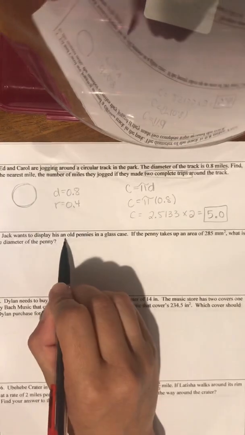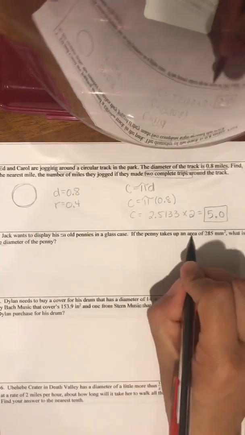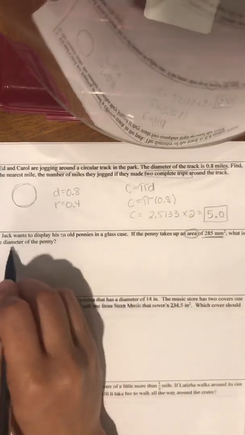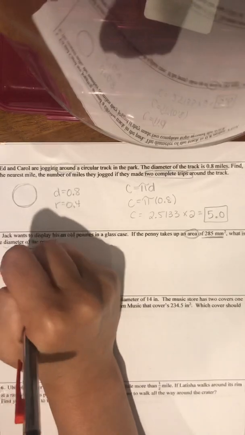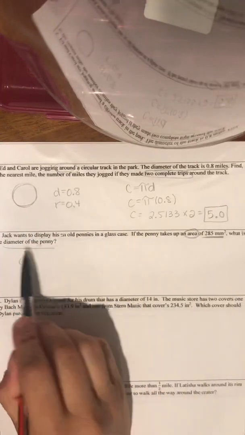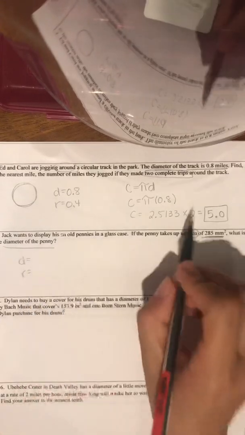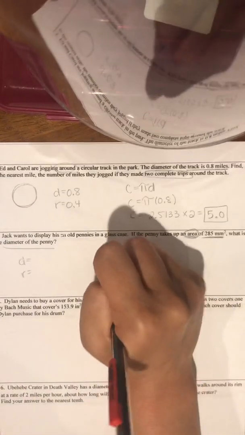Okay. The next one, he wants to display his old pennies in a glass case. It takes up an area, this one actually says area, of 285 millimeters. What is the diameter of the penny? So over here, if I were to write down diameter and radius, they don't give me a diameter or radius, so I actually have nothing to fill in there. So I'm going to start with the fact that it says area, and I'm going to write down that formula.